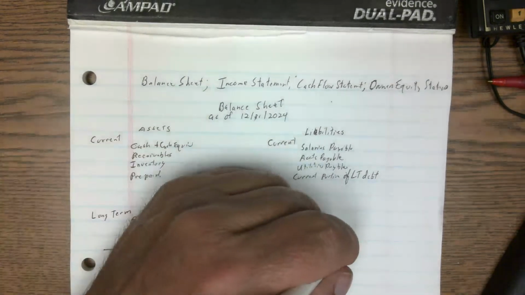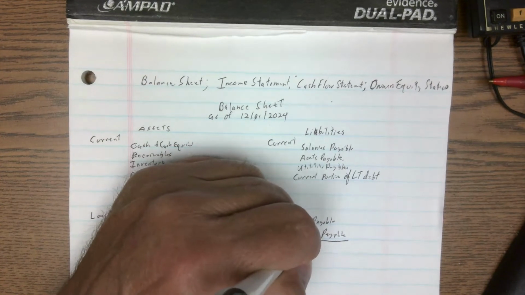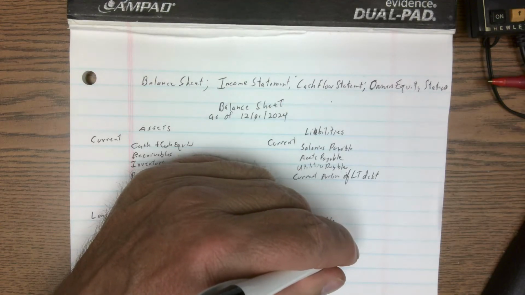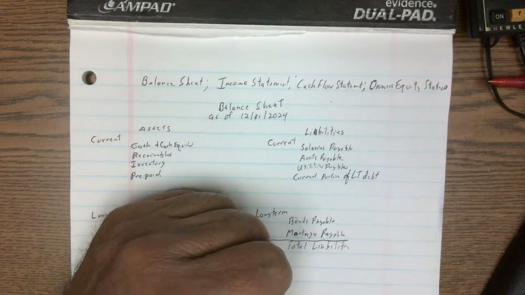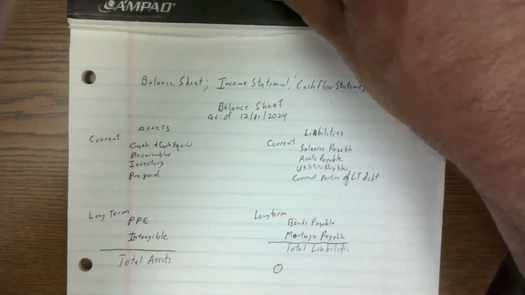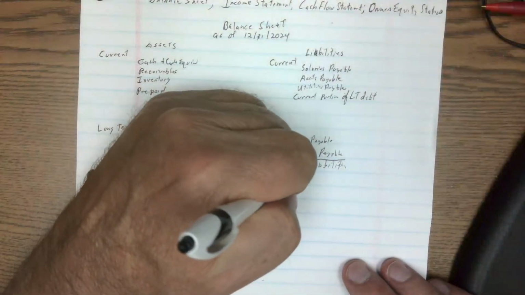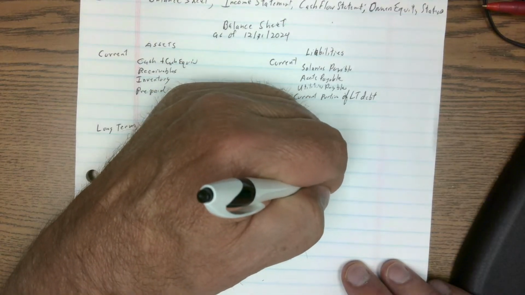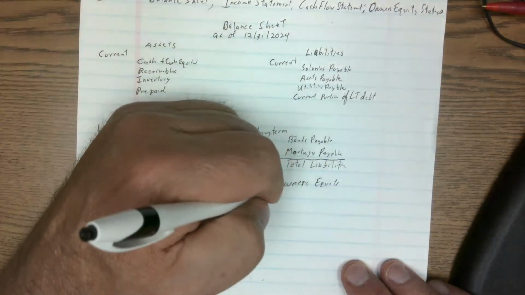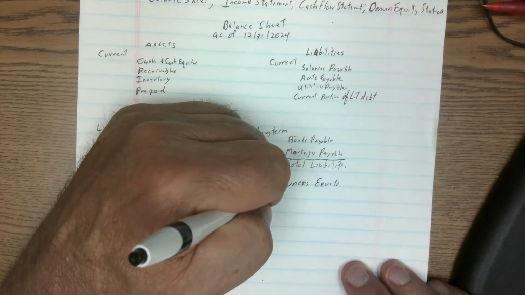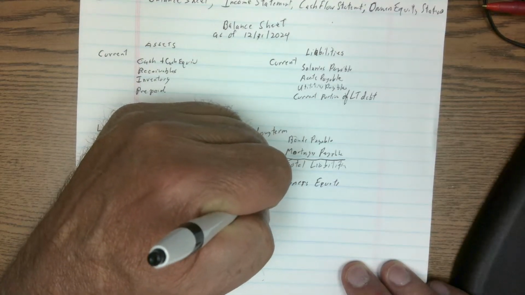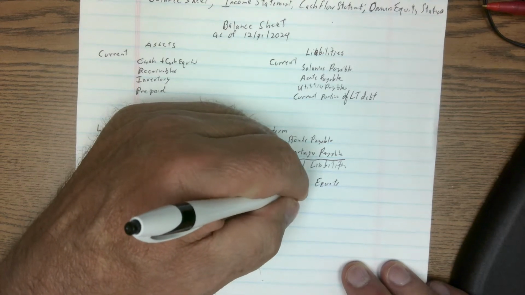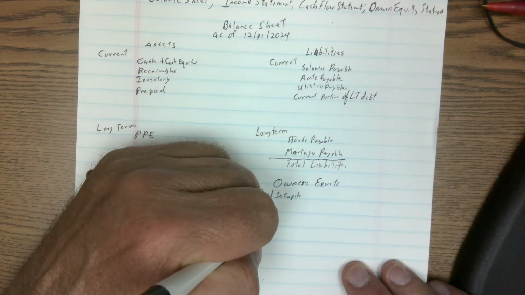All right, so then you'll get your total liabilities. Then you will list your owner's equity. And owner's equity is divided into two areas: paid in capital and retained earnings.